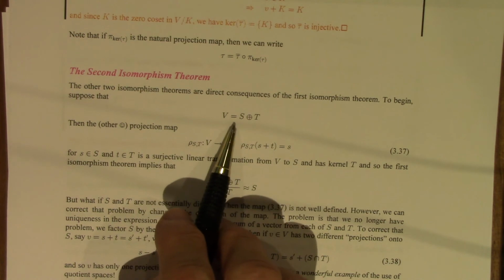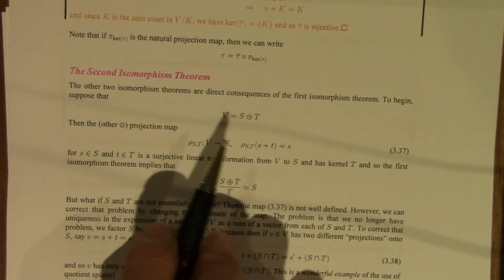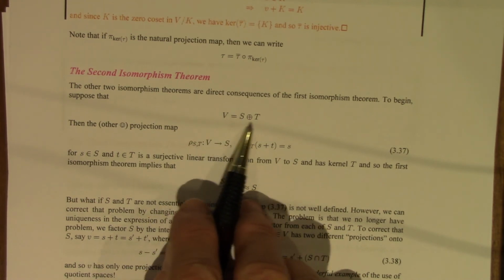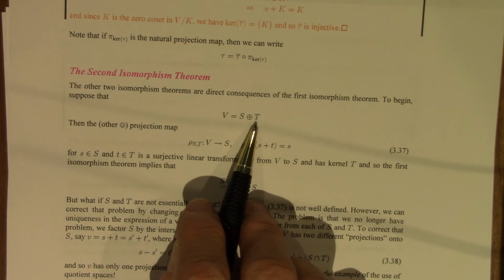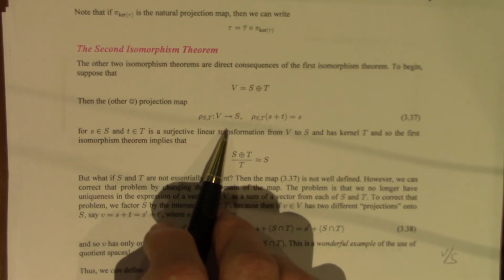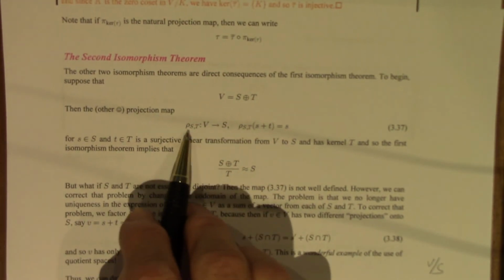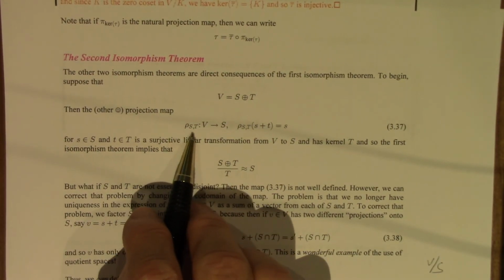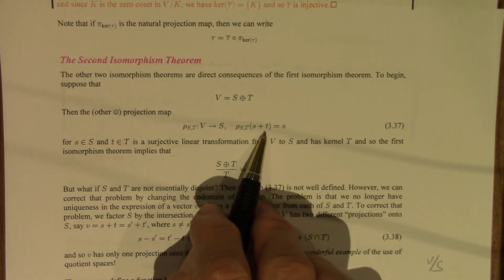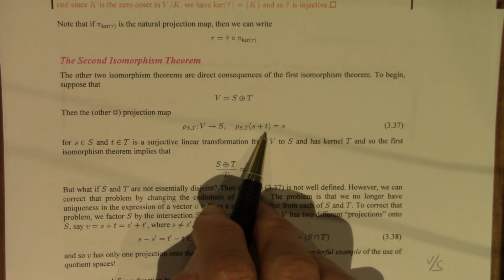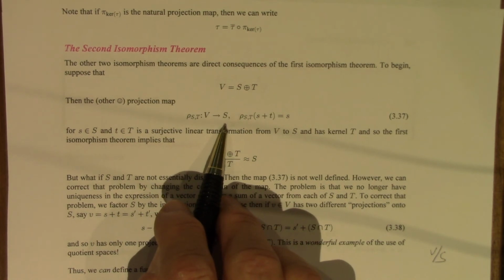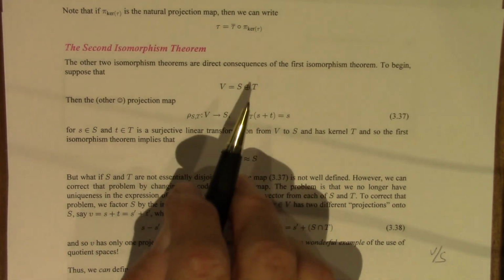So to sneak up on the second isomorphism theorem, let's assume first that a vector space V is a direct sum of S and T. Then the other projection maps, not the natural projection, but these maps we talked about a while ago, rho ST, that map V to S defined by dropping the T component of a vector, is a surjective linear map from V to S, and its kernel is T.